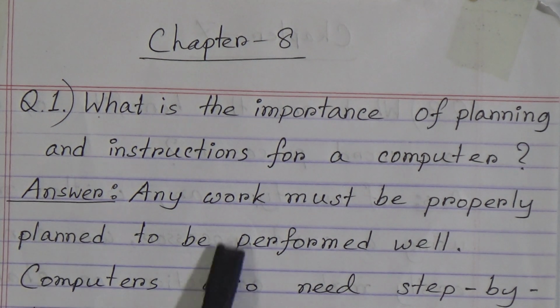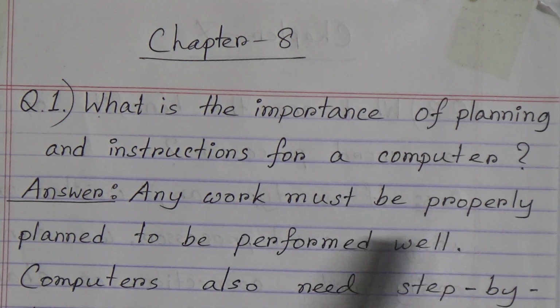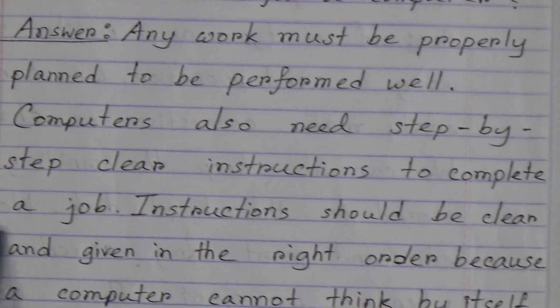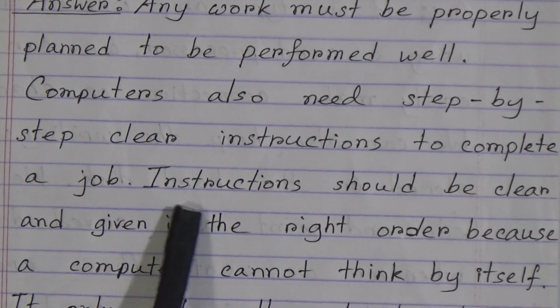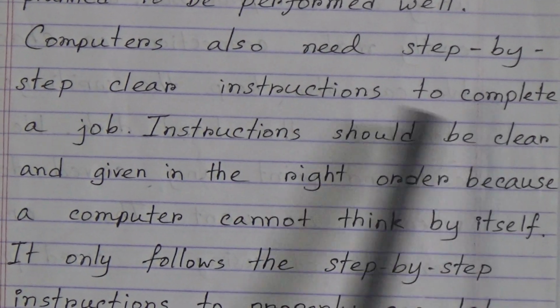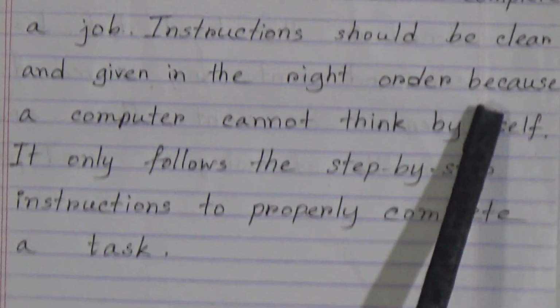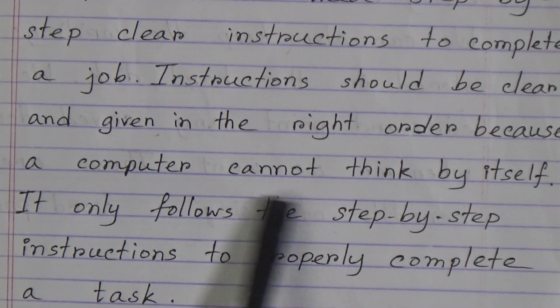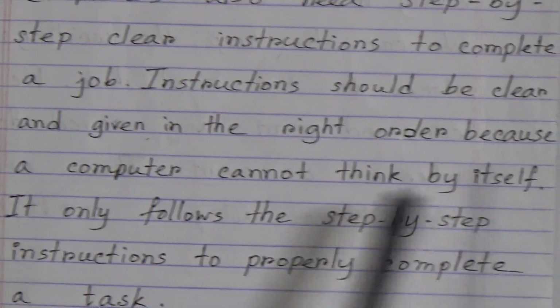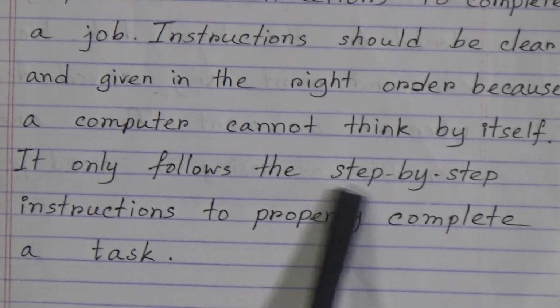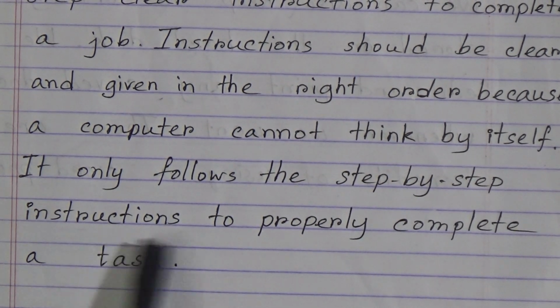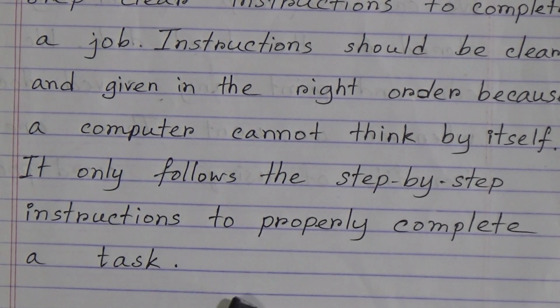Answer: any work must be properly planned to be performed well. Computers also need step-by-step clear instructions to complete a job. Instructions should be clear and given in the right order, because a computer cannot think by itself. It only follows the step-by-step instructions to properly complete a task.